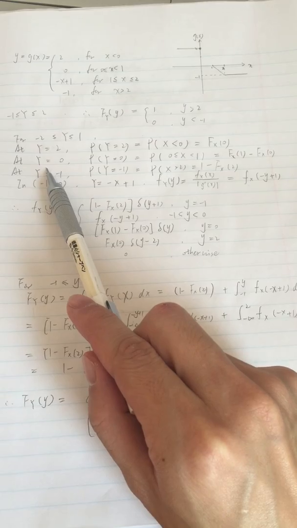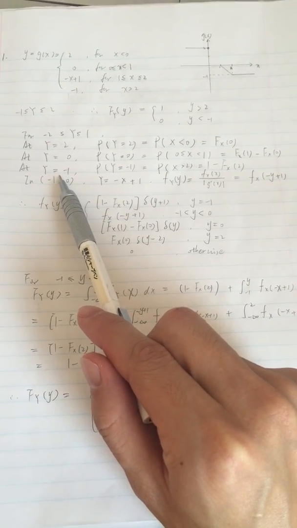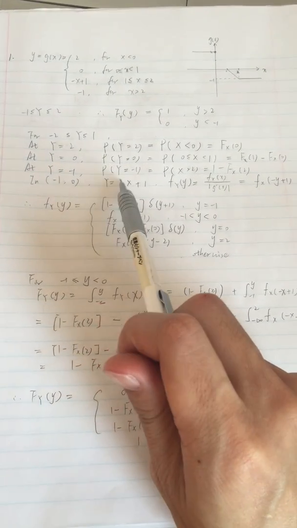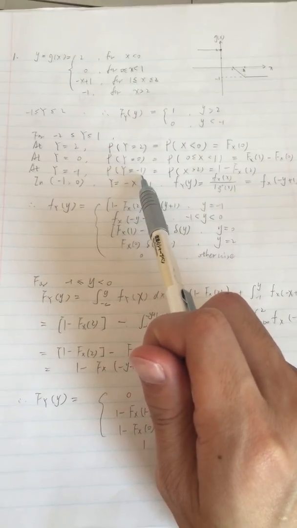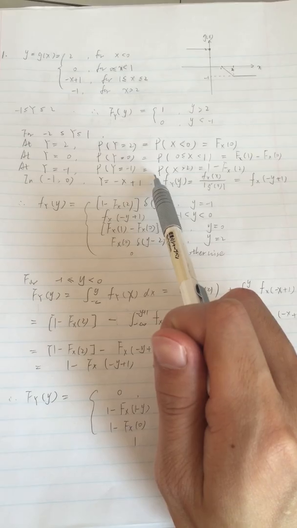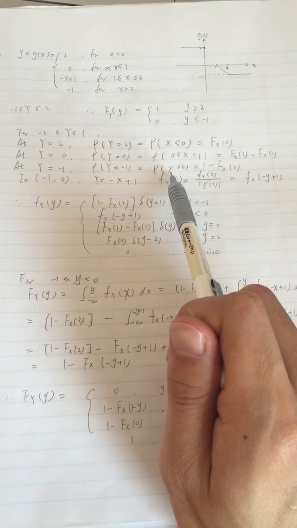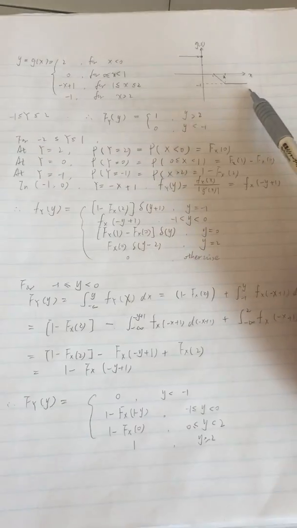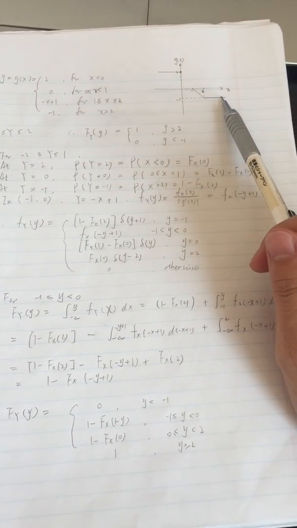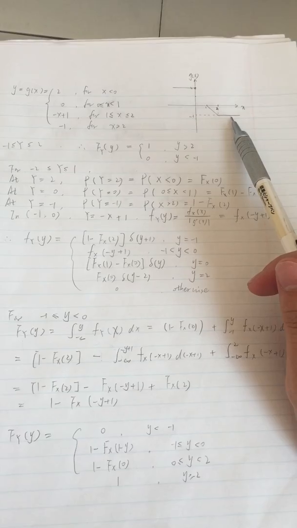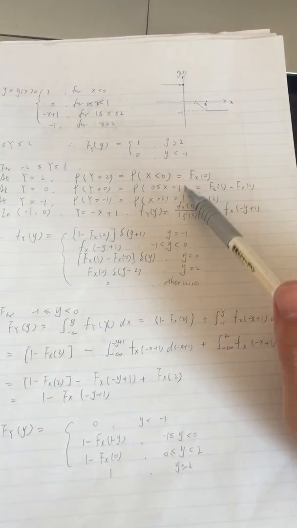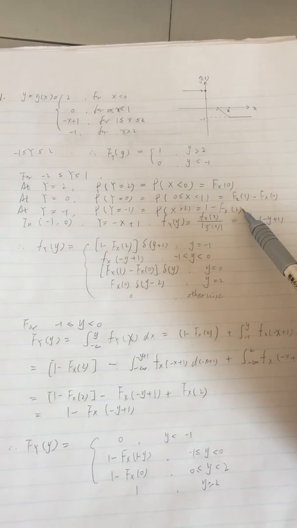When y equals -1, the probability of y equals -1 is equal to the probability of x bigger than 2. So it is equal to 1 minus Fx(2).